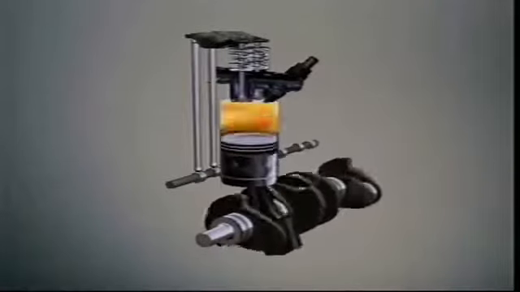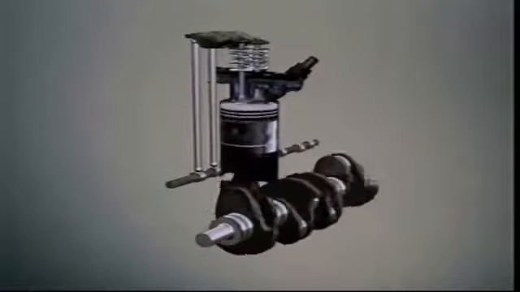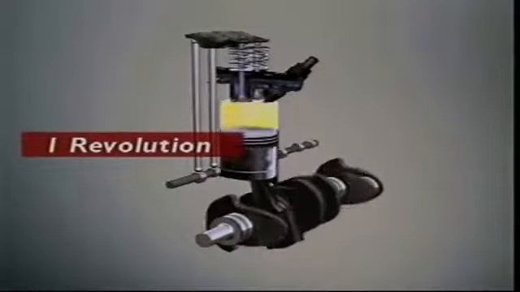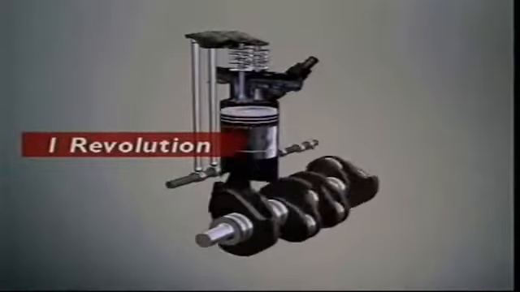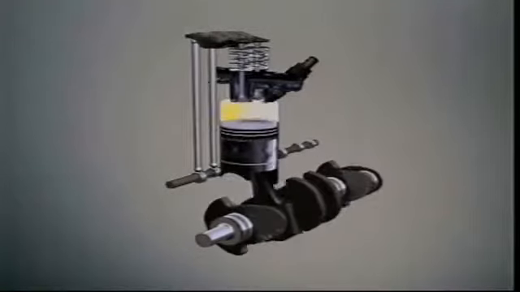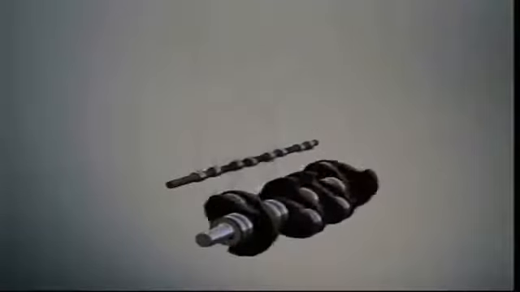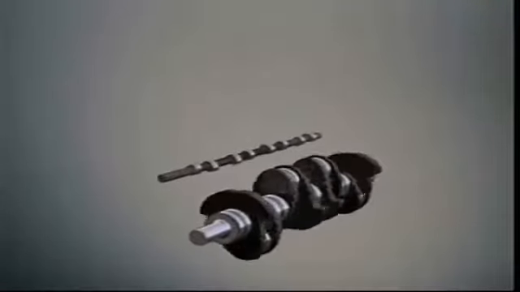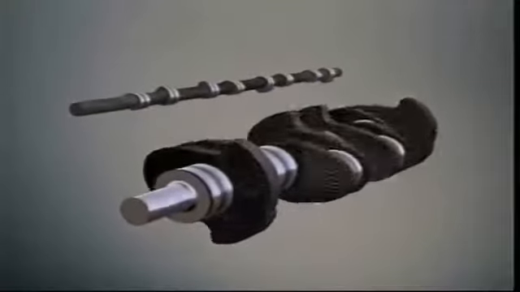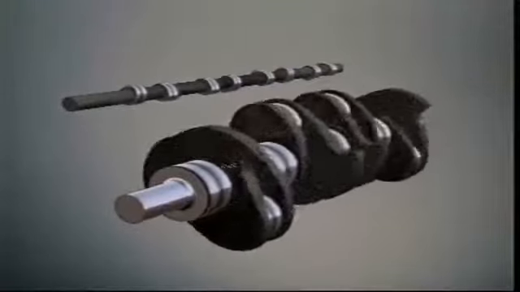They open and close once. So the cams must make just 1 revolution, and if the cams make 1 revolution, so must the camshaft. But in each four-stroke cycle, the crankshaft rotates completely twice, so the camshaft must rotate at half the speed of the crankshaft. This can be achieved by gears.